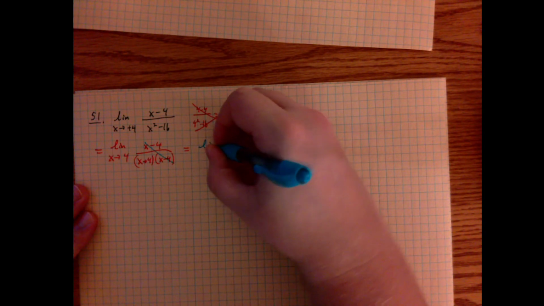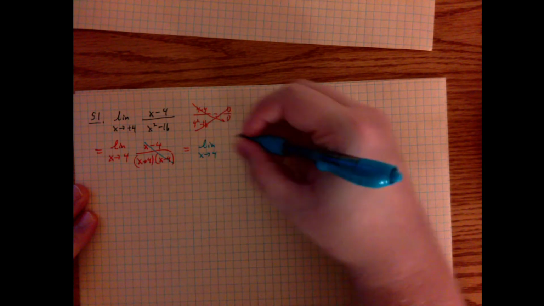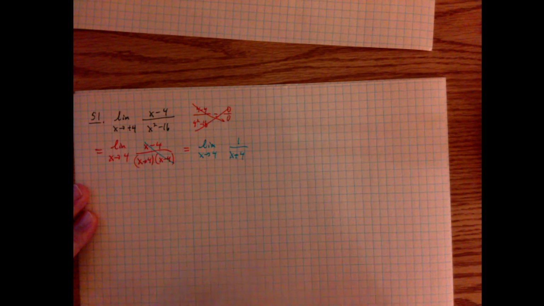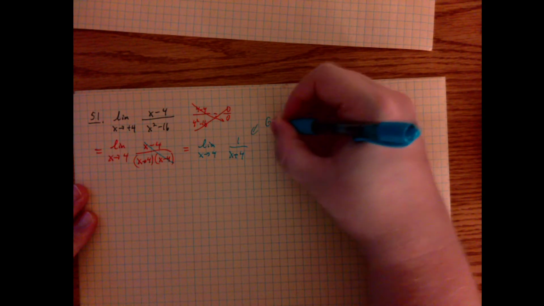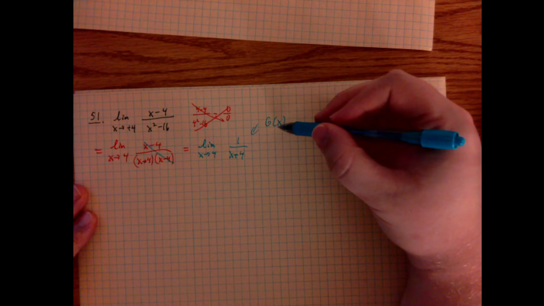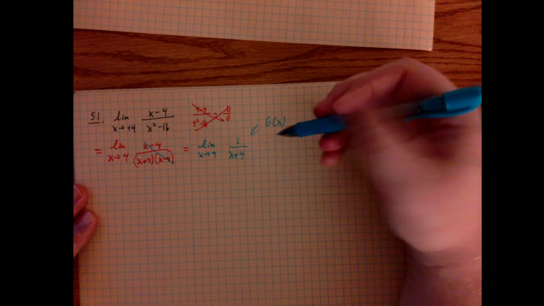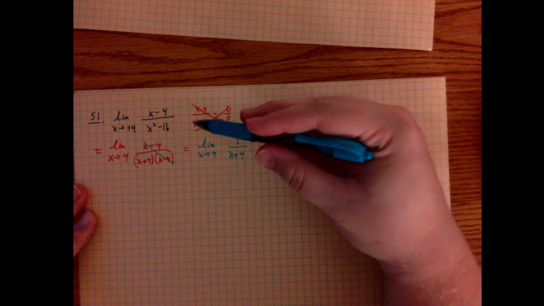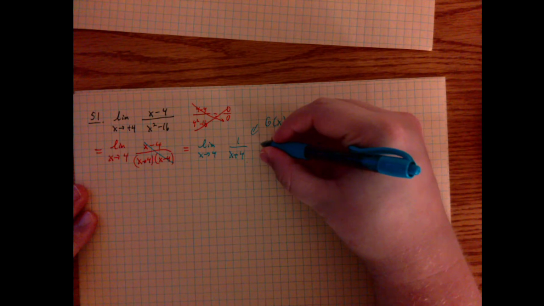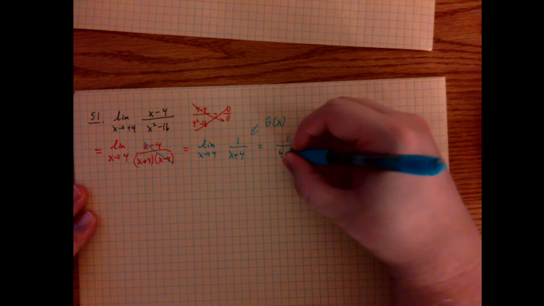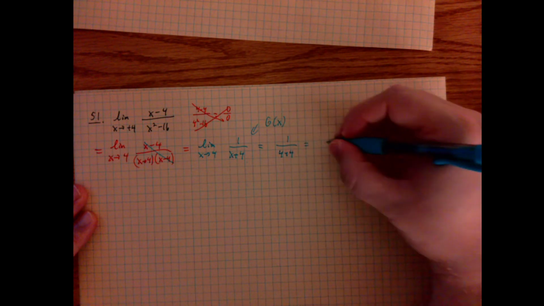We then have the limit as x approaches 4 of 1 over x plus 4. Remember, this is our g of x. This is our alternate equation, right? These two are similar except at 4. This one answers at 4, this one doesn't answer at 4. Now, we actually do our math. Plugging in 4, 1 over 4 plus 4, which would be 1 over 8.